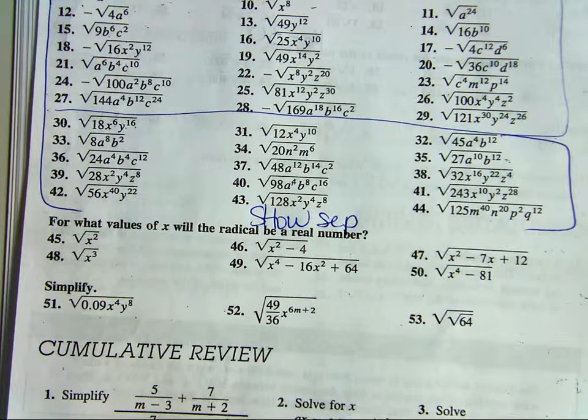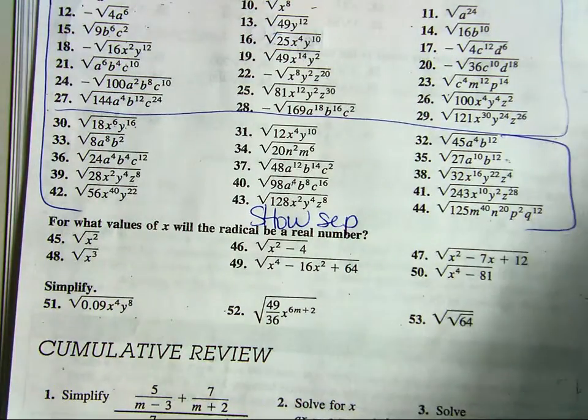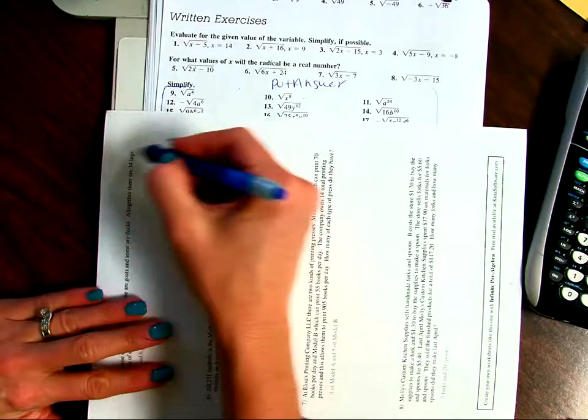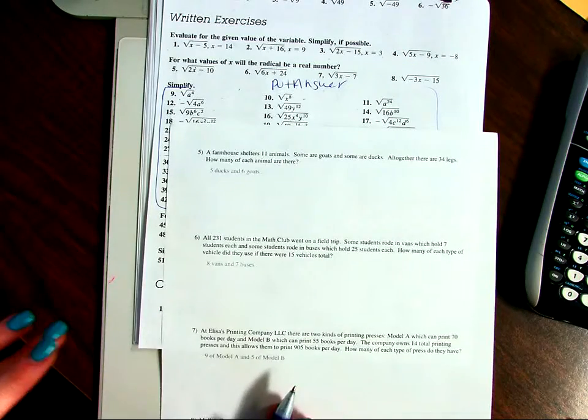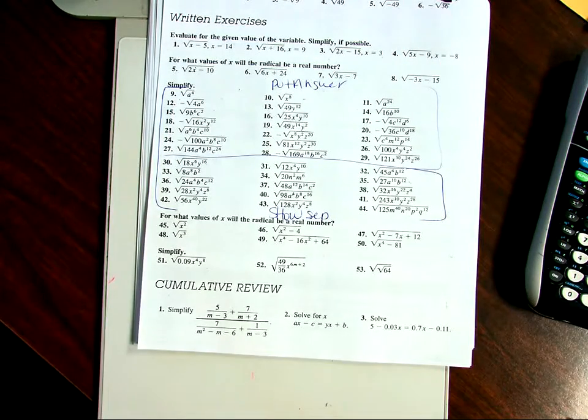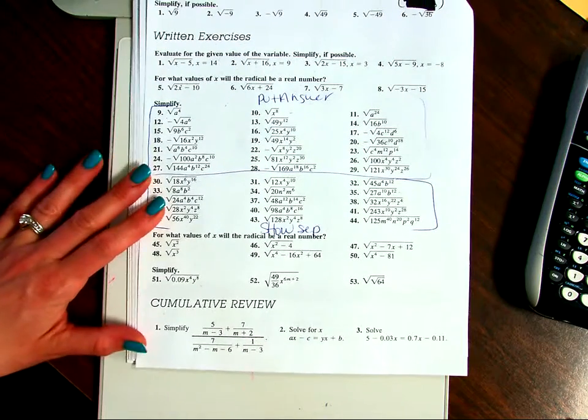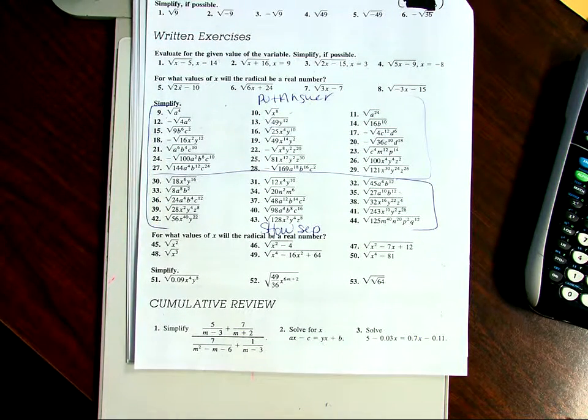We're getting to the point where there are problems where you're going to see me turn my paper sideways because it takes up so much space that if I do it this way, I won't have room. So, if you want to talk about keeping yourself organized from day one with this stuff, because these problems are going to get nutty, take the time to keep yourself organized like that.